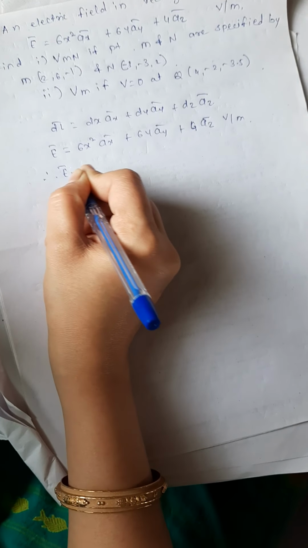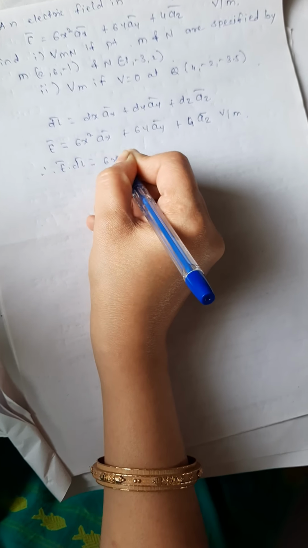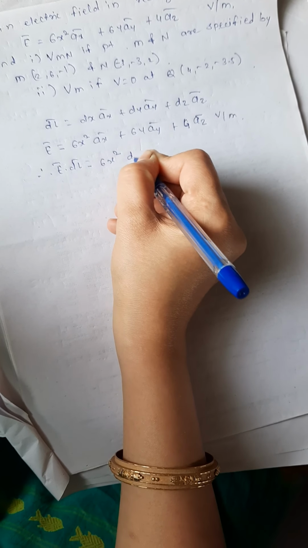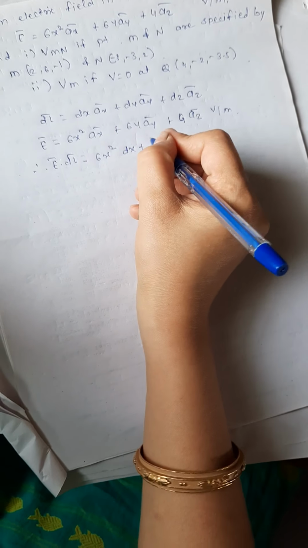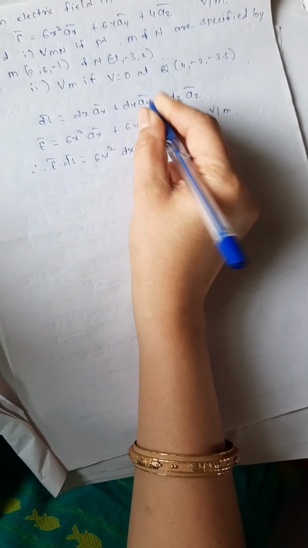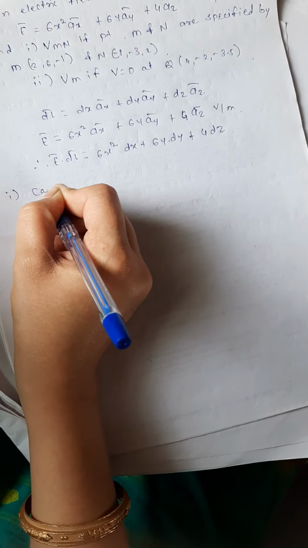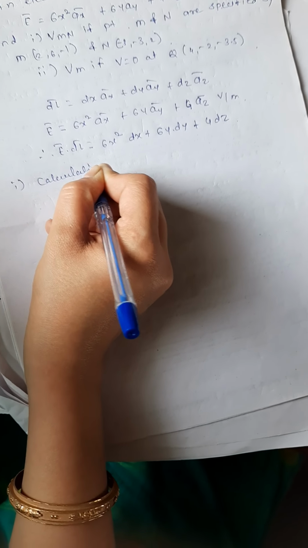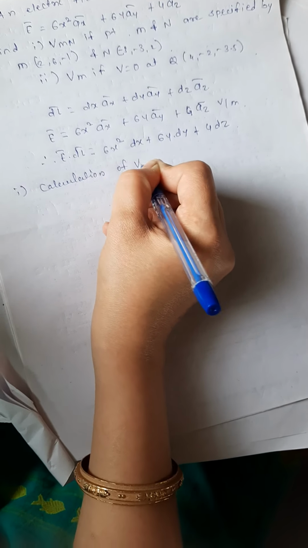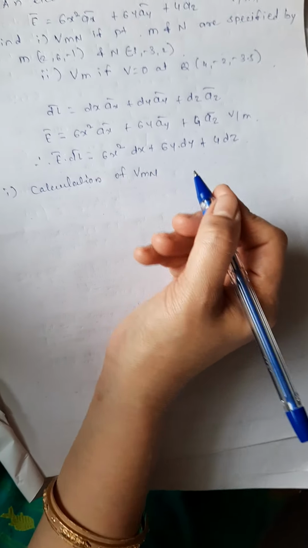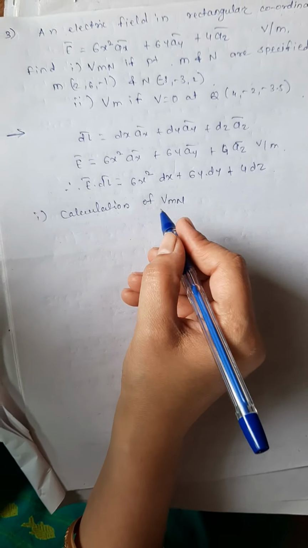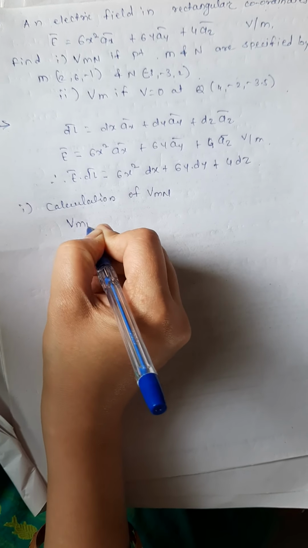Therefore E bar dot dl bar is equal to 6x dx plus 6y dy plus 4 dz. Now first is calculation of Vmn. Vmn means the potential difference between the points M and N.